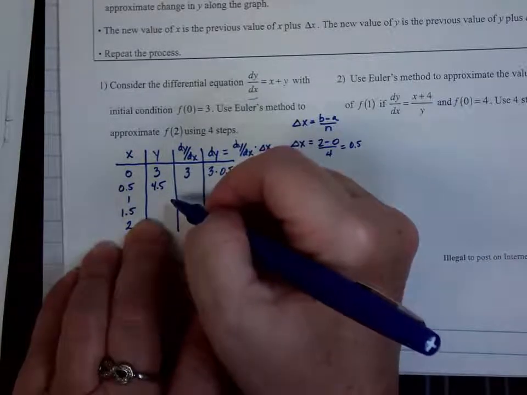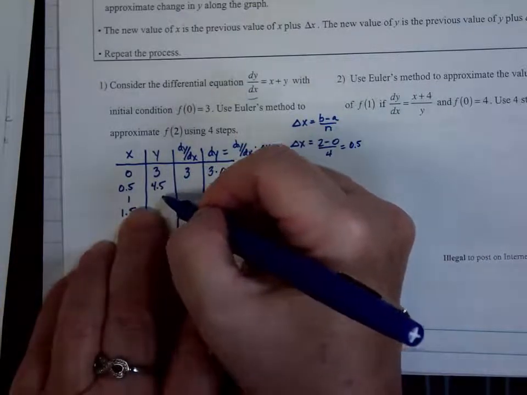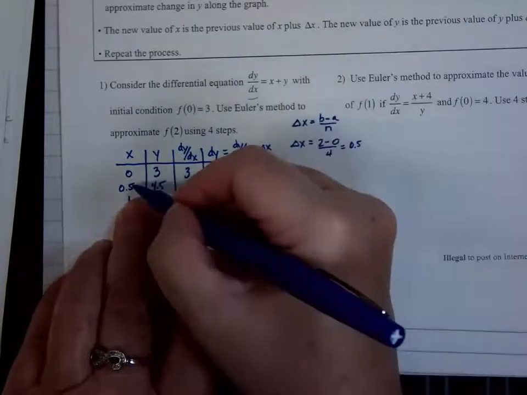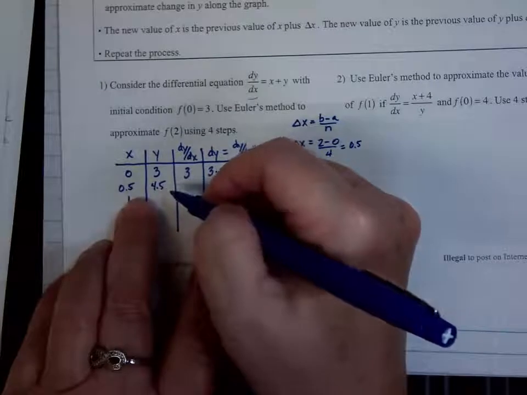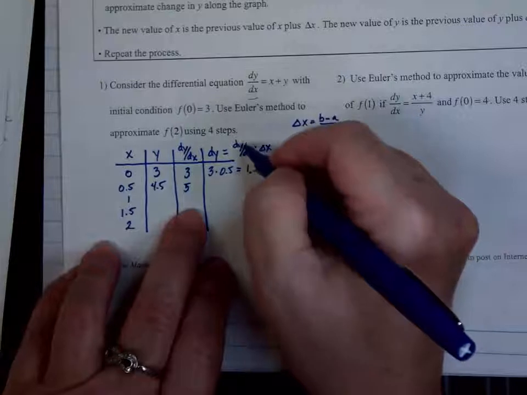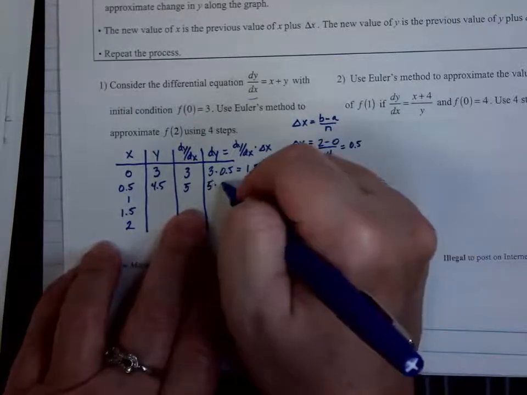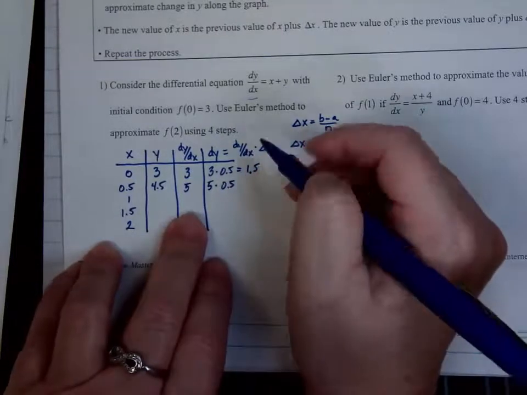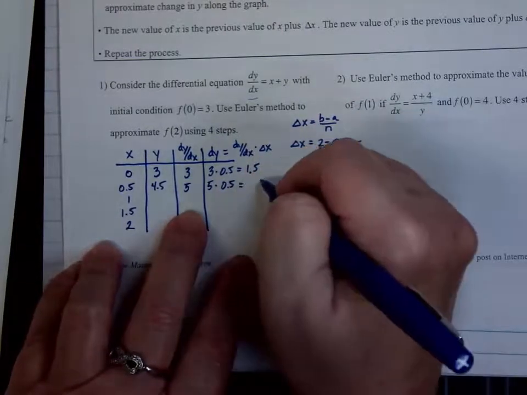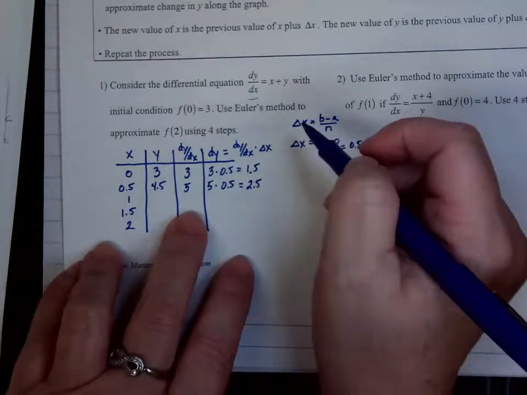Repeat the process. Find your dy dx for this new point. So x plus y. What's 0.5 plus 4.5? 5. So put 5 in the next column. So now to find dy, we take what we just found, 5, times delta x, which is still 0.5 and always will be for this problem, and that is 2.5. Are you with me?